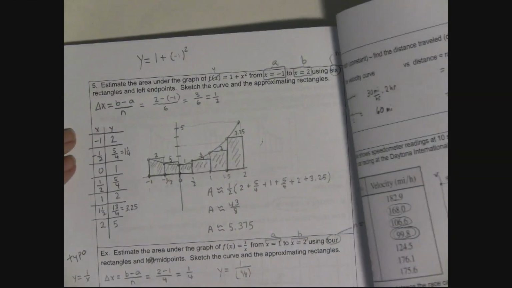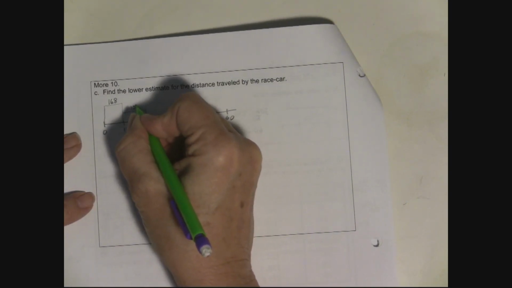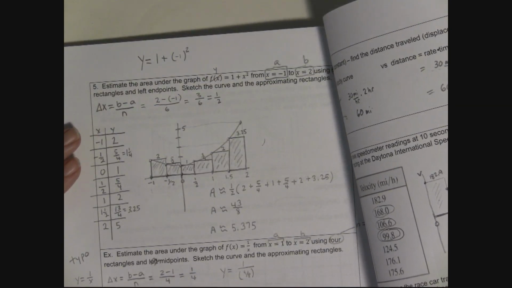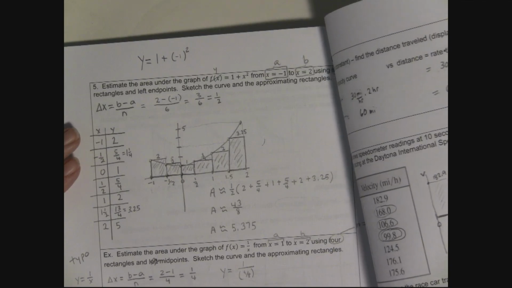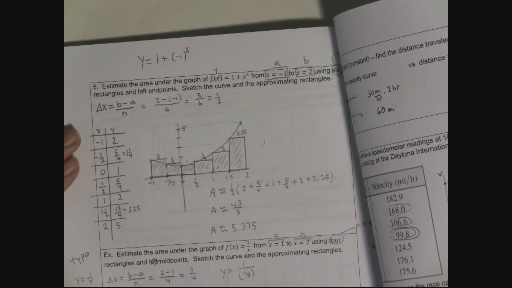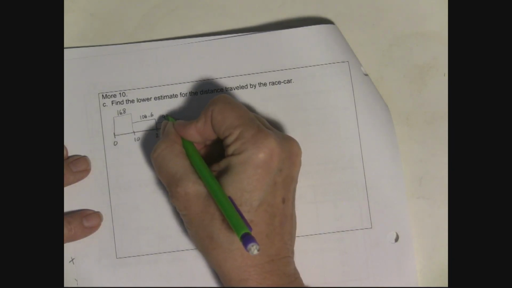Between 10 and 20, we're going to be using 106.6, I believe it was, if I'm not misremembering. It was. And then between 20 and 30, we're going to be using 99.8 it was.